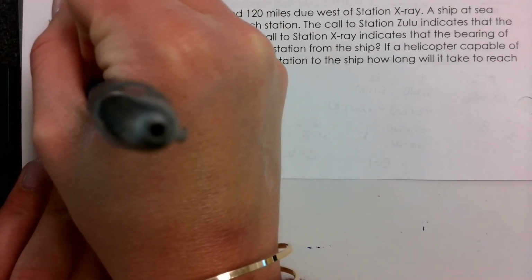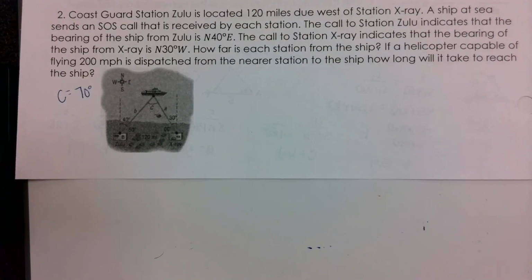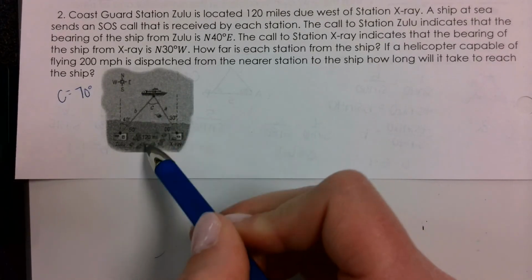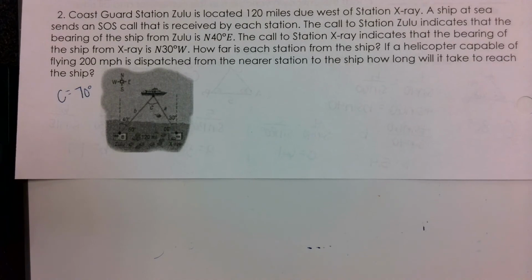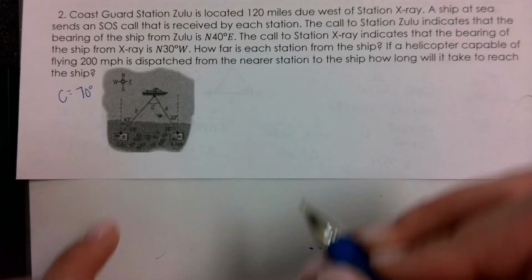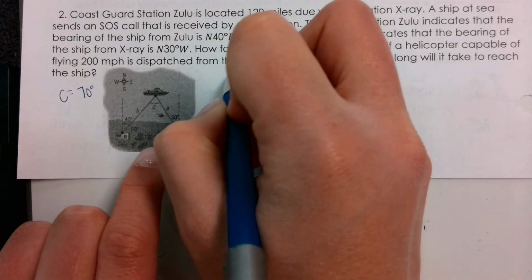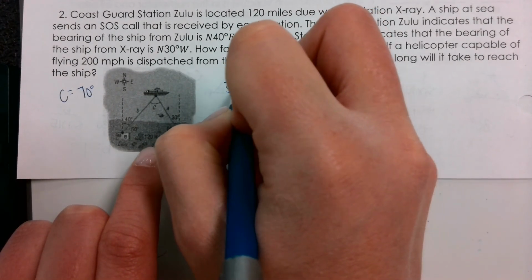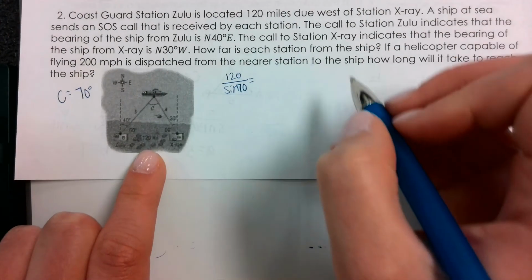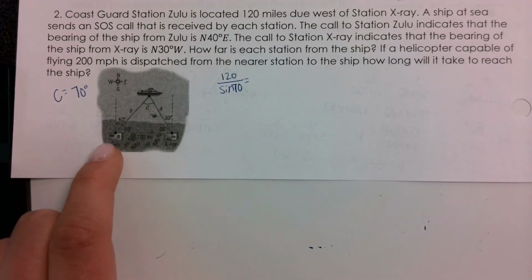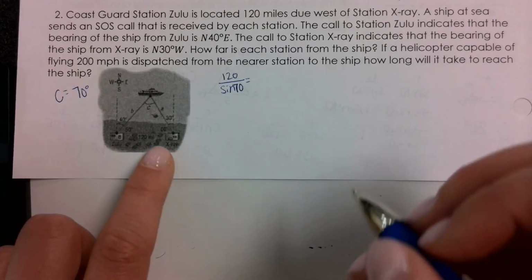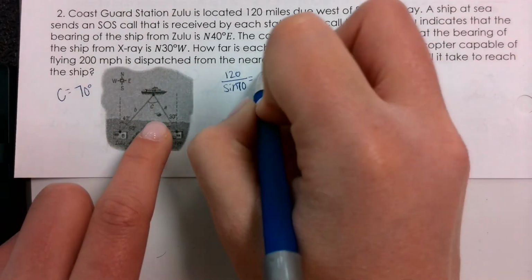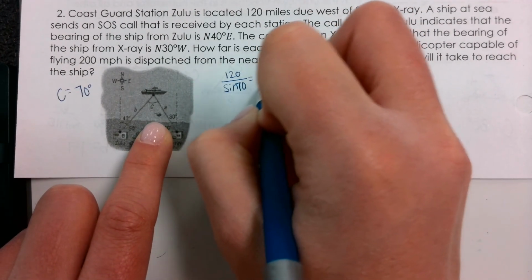Is that all right? Okay, so we have that angle inside paired up, so then you can set up your proportions to find the other two that we're missing. So we'll say that 120 over sine of 70 equals, we can find side A first, so that's going to be for X-ray. We'll have A over sine of 50.